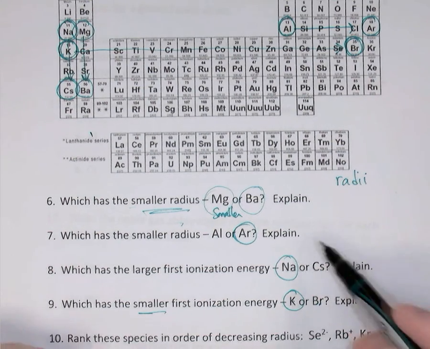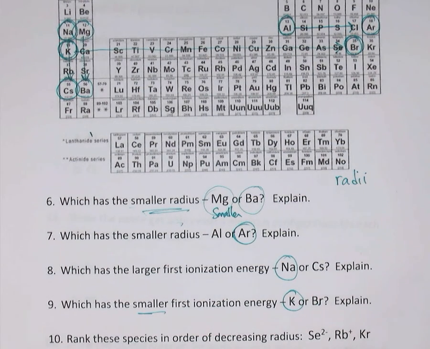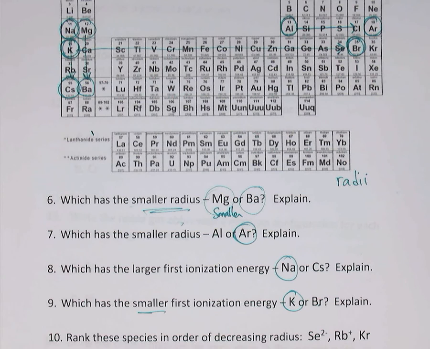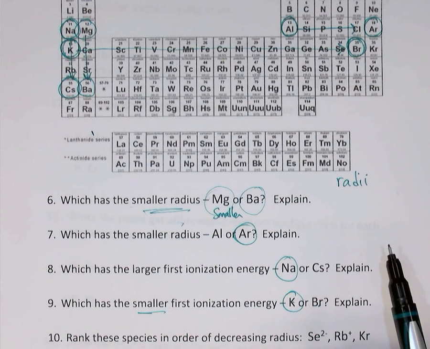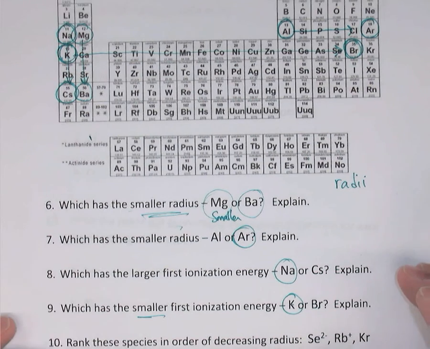Now you were requested to explain why for each of those. If you were asked to explain, you would not simply state, as I just did, that the trend is to get smaller or larger. You'd have to go a little deeper than that.